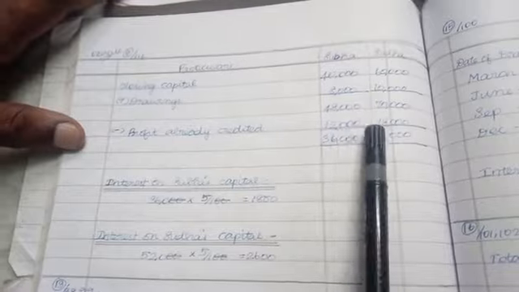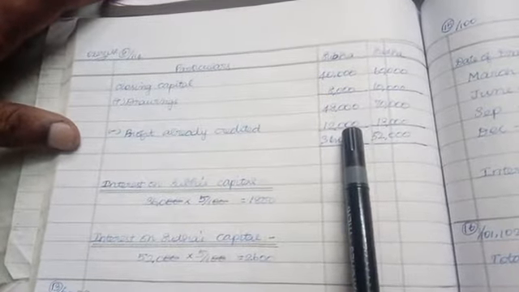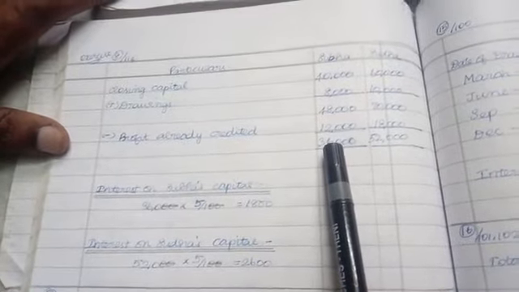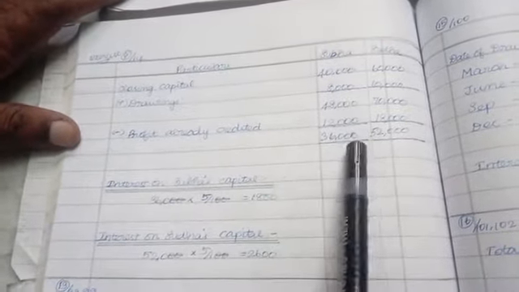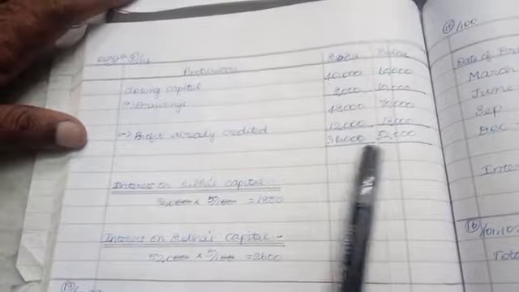How to divide this profit? According to the ratio 2:3, total profit 30,000. This 30,000 is divided between Subha and Sudha in the ratio 2:3, so 12,000 and 18,000. It should be subtracted from the adjusted closing capital. Now we get the capital in the beginning.